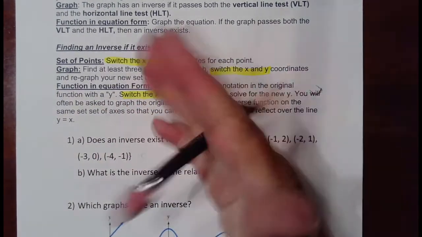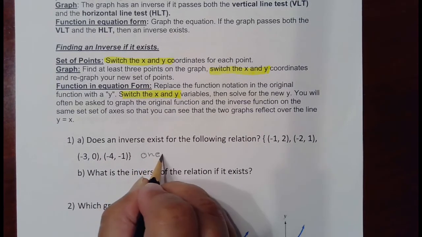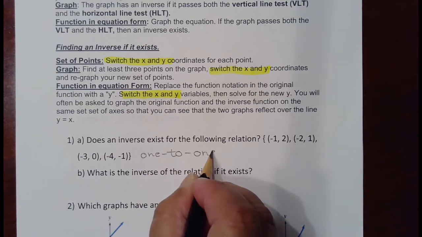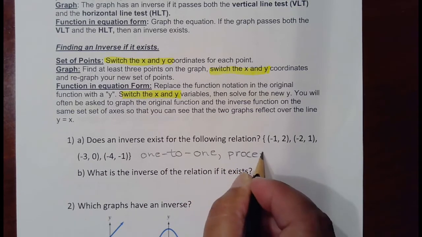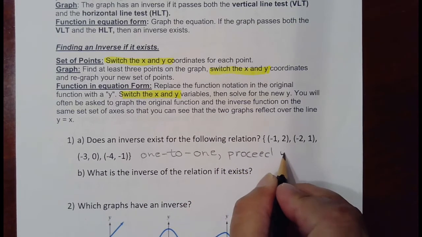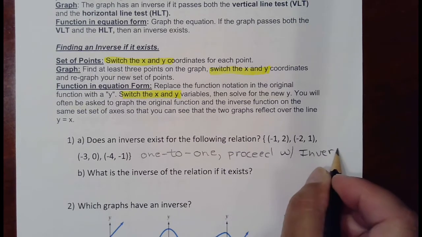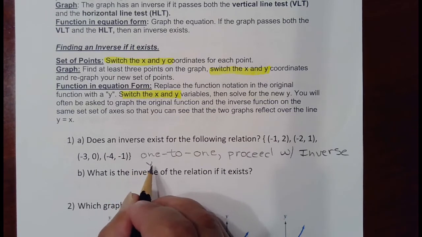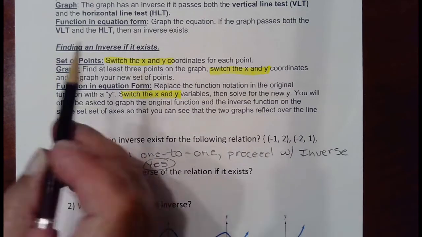Okay, so now that we know the function is 1-to-1, that just means we can proceed with finding the inverse. So the question is, does an inverse exist? Yes. The inverse exists. What is the inverse of the relation? As it says right up here, this is how to find the inverse. You just switch all the x's and the y's in each of your ordered pairs.